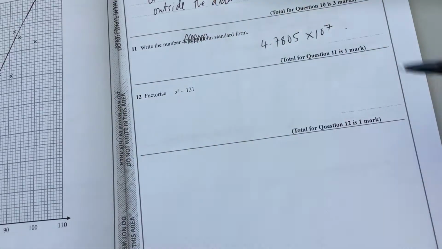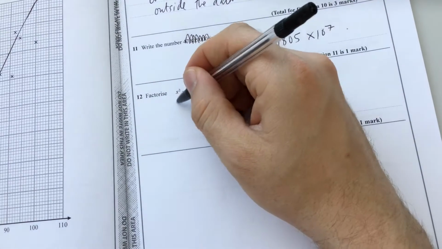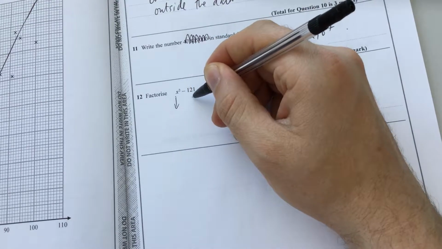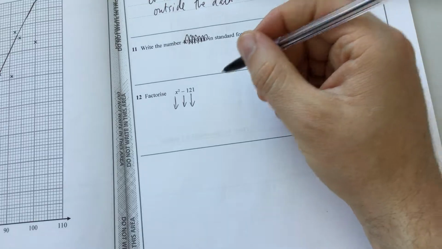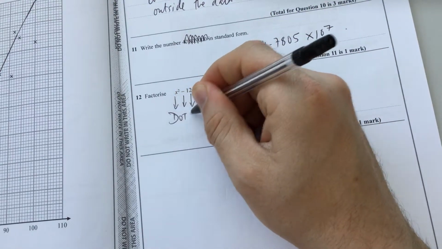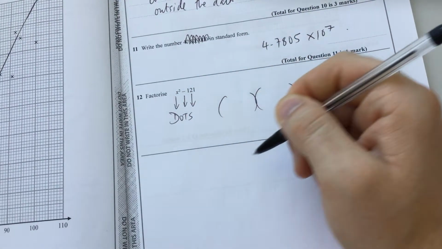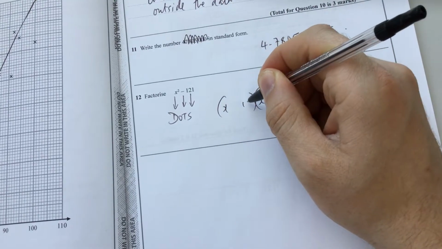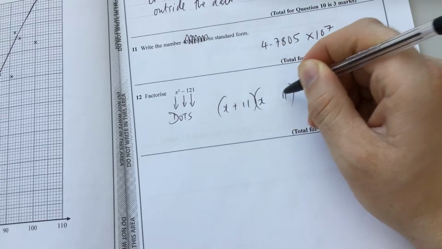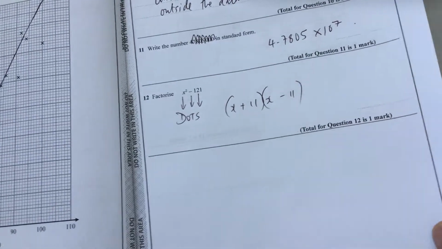Next one. It's only worth 1 mark, so they expect you to remember the difference of 2 squares. x is squared. This is squared. This is a takeaway, known as a difference. So this is the difference of 2 squares. It's very straightforward if you can recognise it. You have the square roots of both terms in your brackets with a plus and a minus. Done.